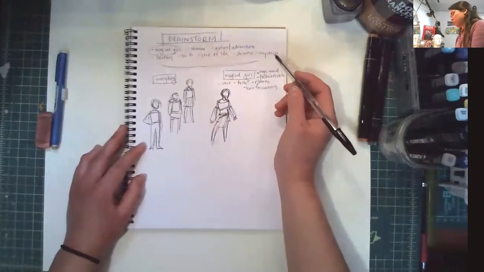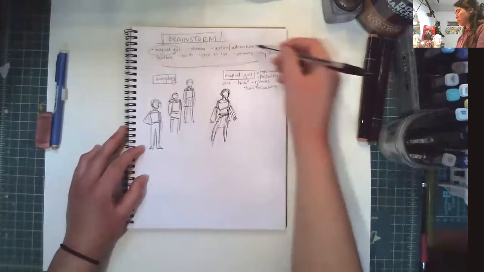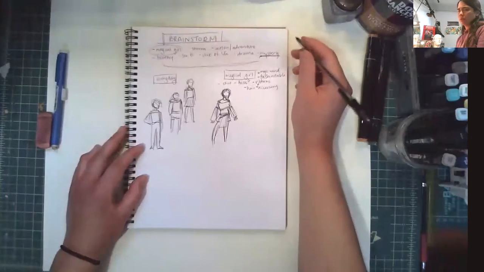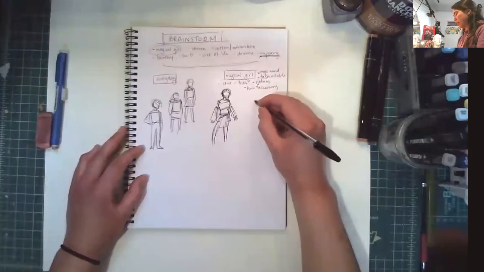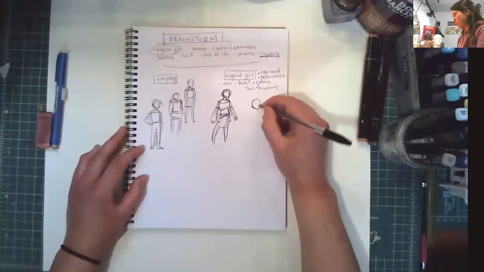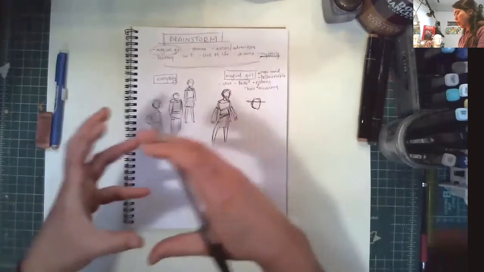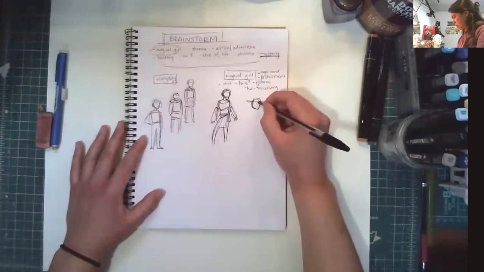Because I think you can have magical girls with like mystery. What if she's like a Western themed magical girl? Or like a cowgirl. Cowboy magical girl. So I'm basically just trying to mush up two of these genres to make something new.